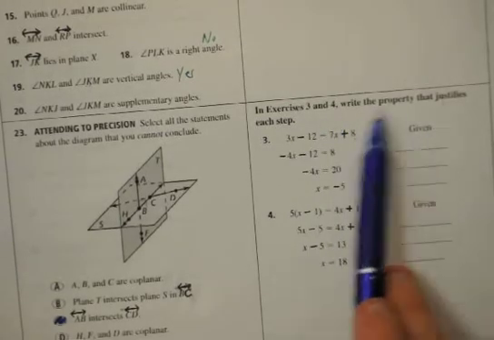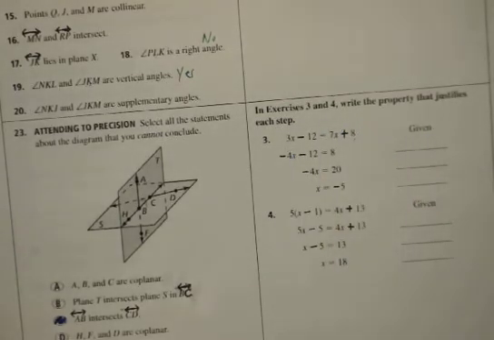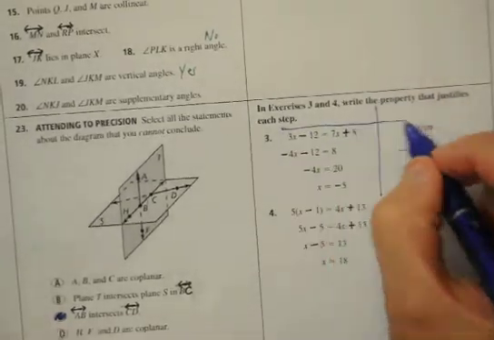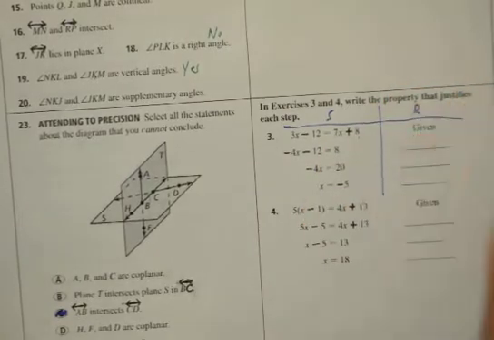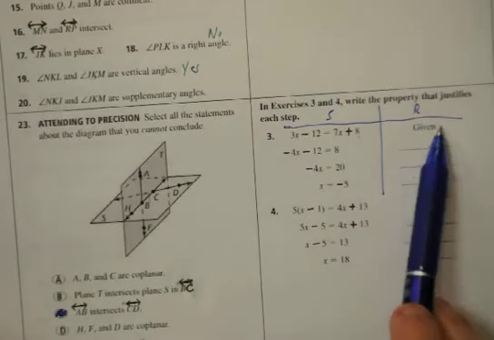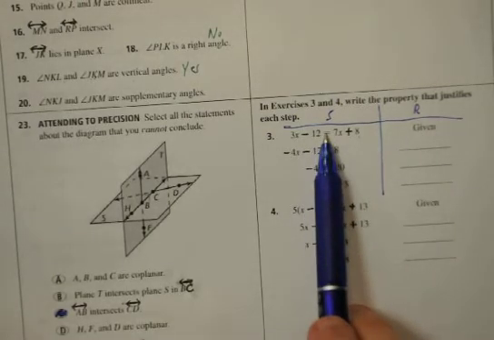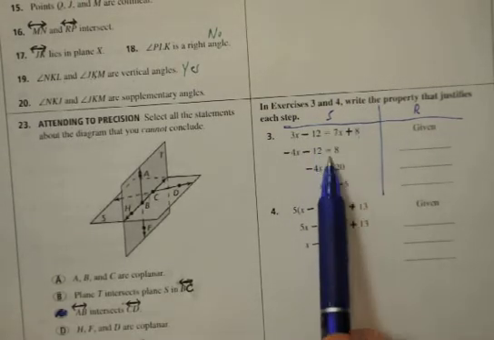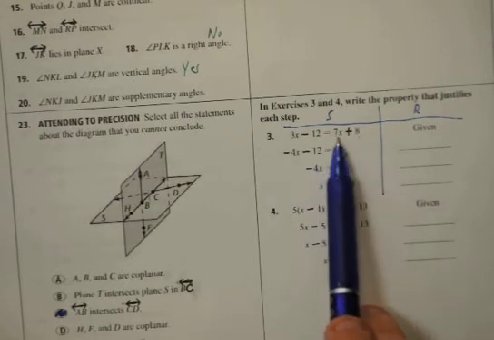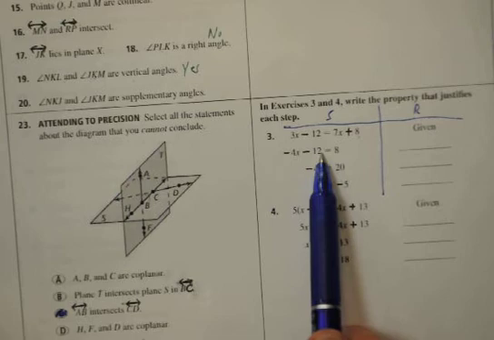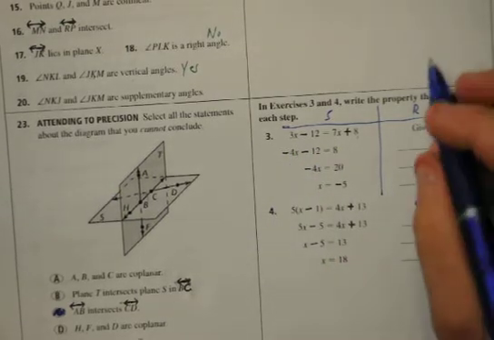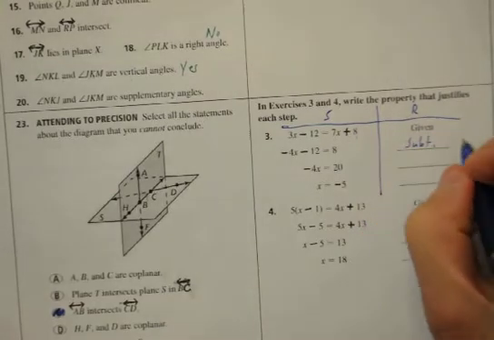Exercise 3 and 4, write the property that justifies each step. So we're starting, this is like in the notes, this would be like a statement and a reason. So we're starting here. That's just a given piece of information. So how can we go from here to here? What just happened? We did something to this side, and we did something to this side. Looks like we subtracted 7x. We moved the 7x over. So that's the subtraction property.